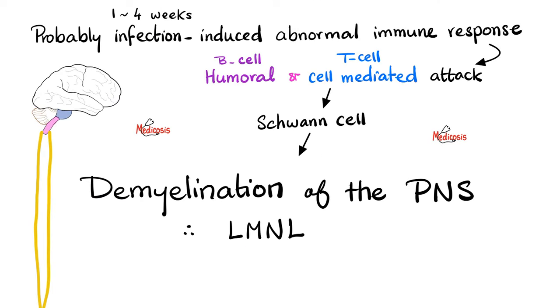What's the cause of the disease? We do not know. However, we suspect that this is an infection-induced abnormal immune response. What kind of immune response? Are we talking B cell immunity or T cell immunity? The answer is both. So it's both humoral, which is B cell, and cell-mediated, which is T cell. If you want to know the difference between humoral and cell-mediated, please refer to my immunology playlist.